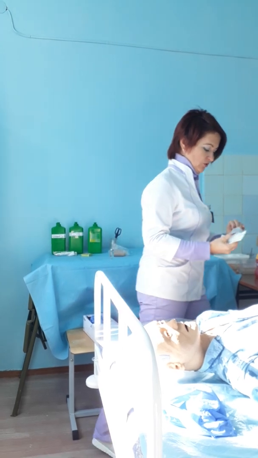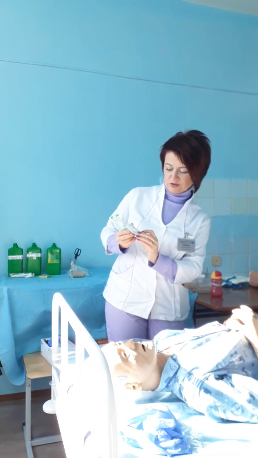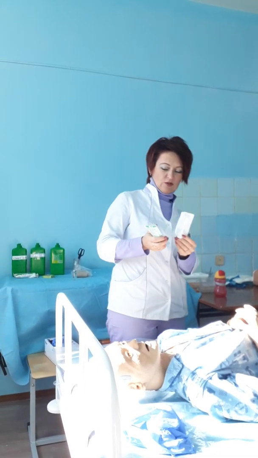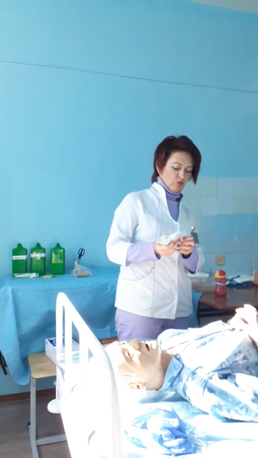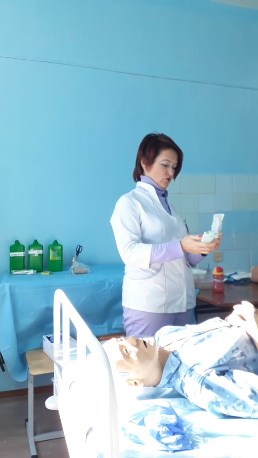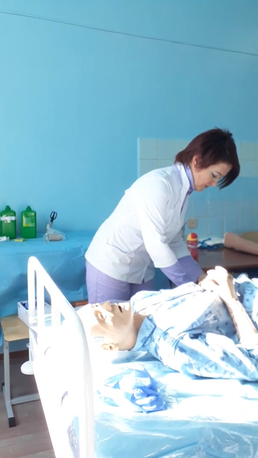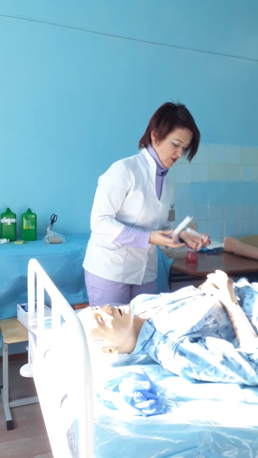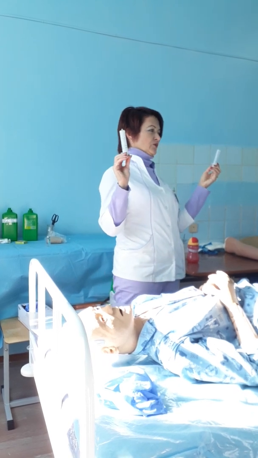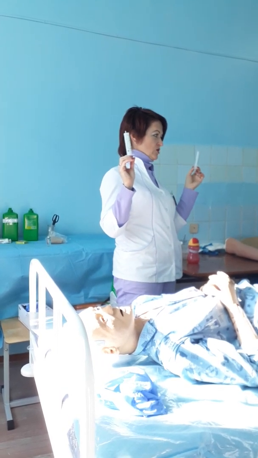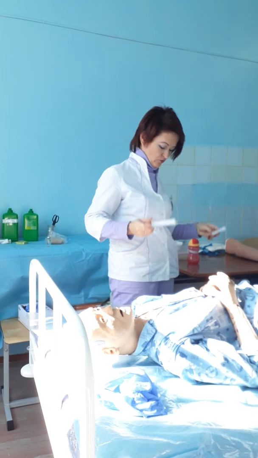When we make the choice, you check the volume, and more often for intravenous injection you will use a syringe of 10 or 20 milliliters. It's the more convenient size for intravenous infusion.